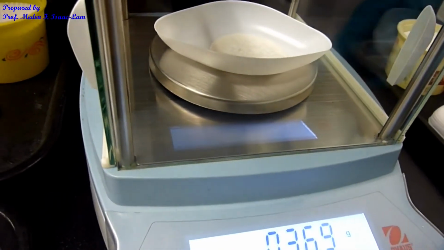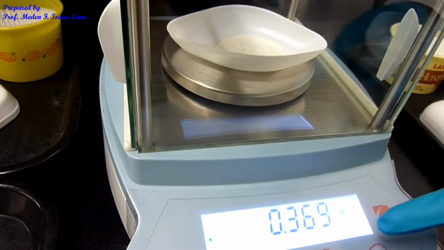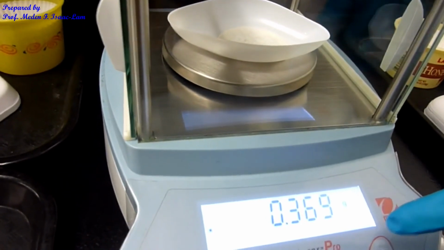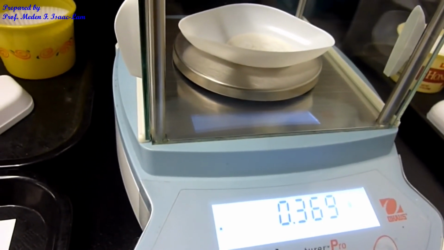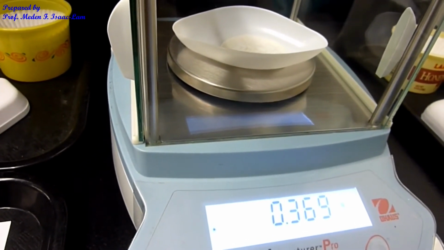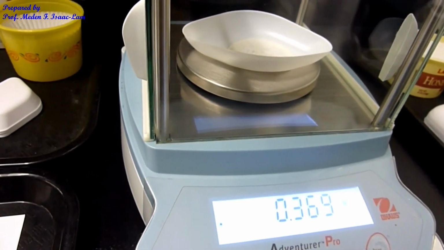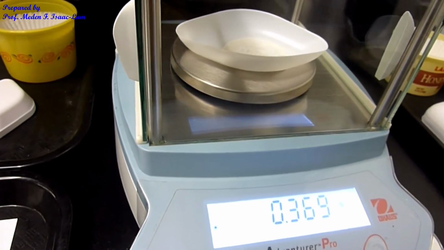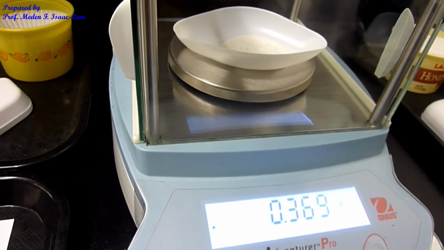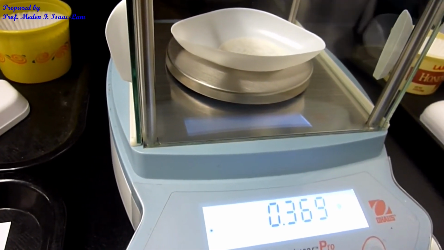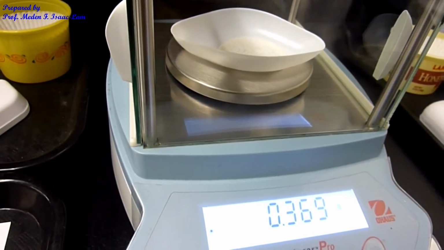So again, the weight is 0.369 grams. That's the total weight of the crystals and the filter paper. So you will now subtract the weight of the filter paper because we weighed it before we did vacuum filtration.